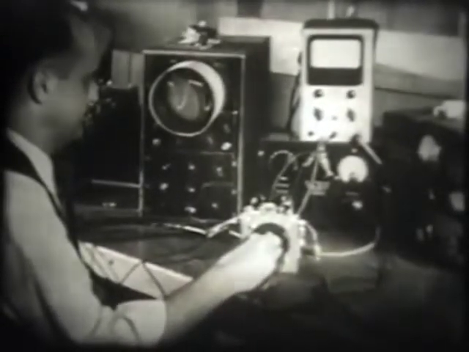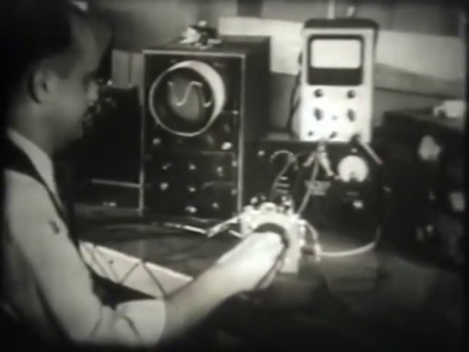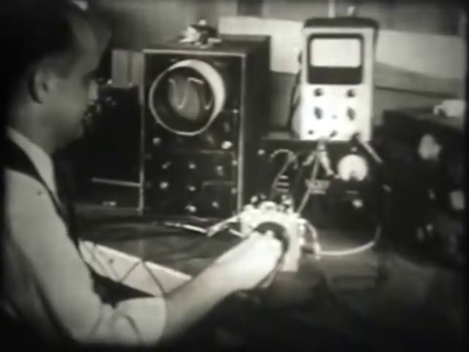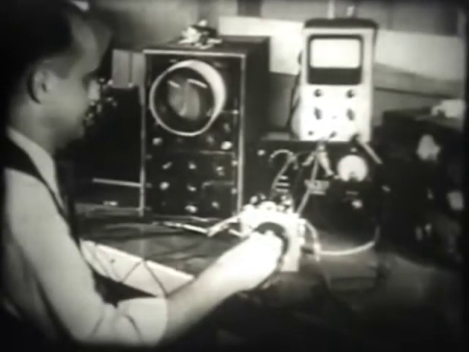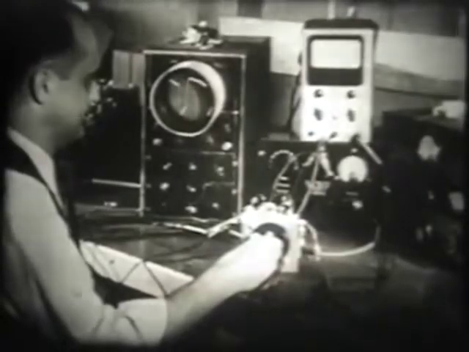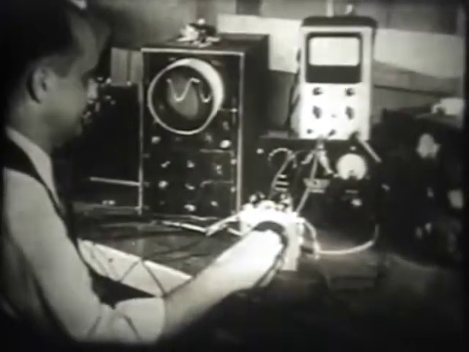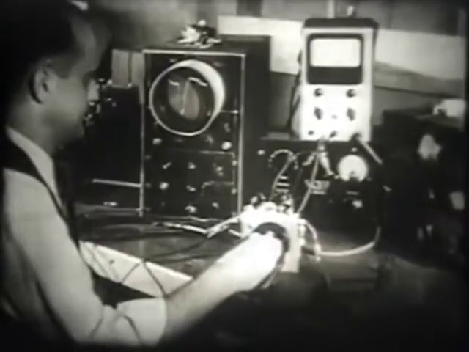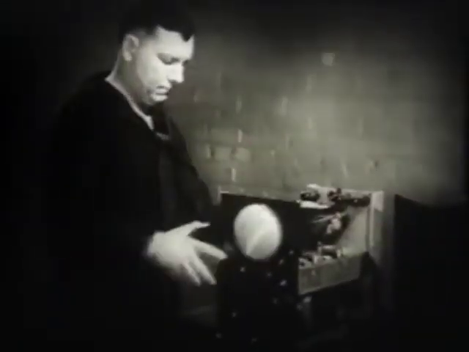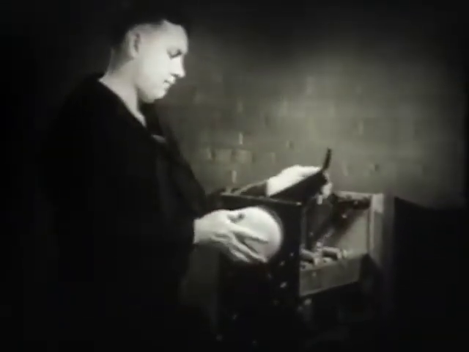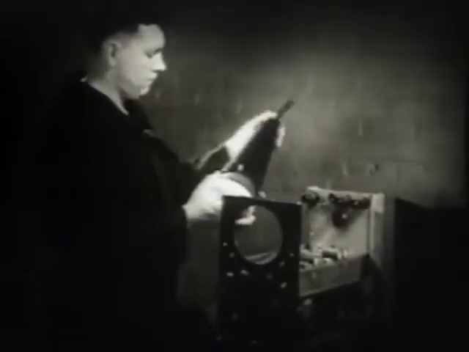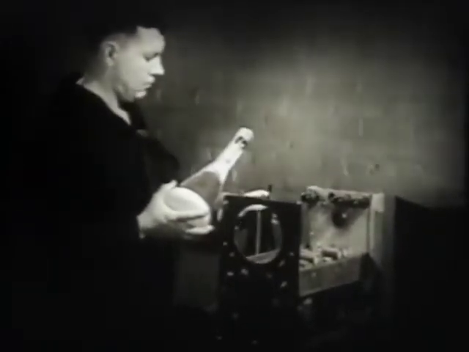In practical engineering laboratories, the cathode-ray tube is used in an instrument called the oscilloscope. Here, it produces a graph which can be used to make a variety of delicate electrical measurements. In this film, we'll find out just what the cathode-ray tube does and how it does it.